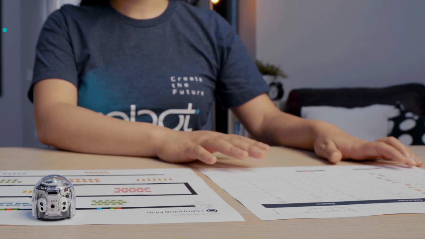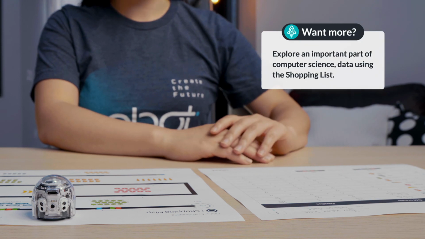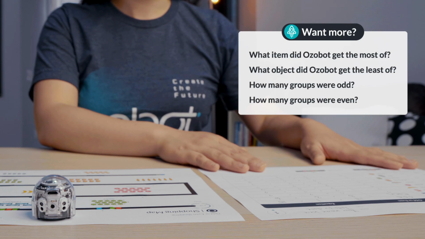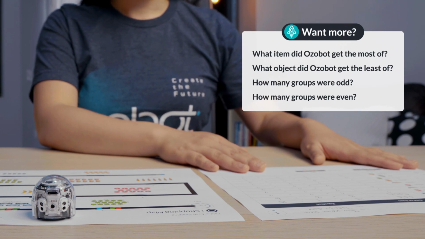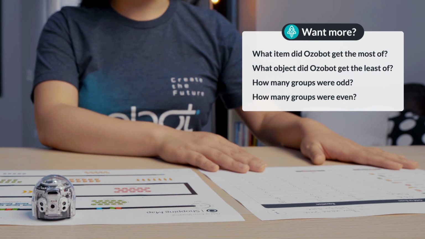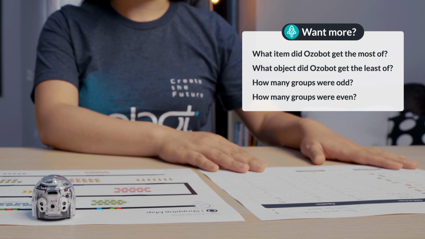If you're looking for more, explore an important part of computer science, data, using the shopping list. What item did Ozobot get the most of? What object did Ozobot get the least of? How many groups were odd? And how many groups were even?